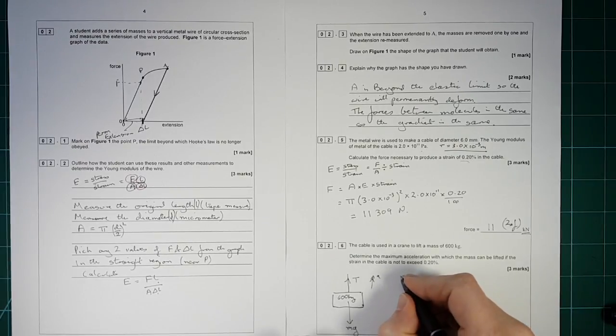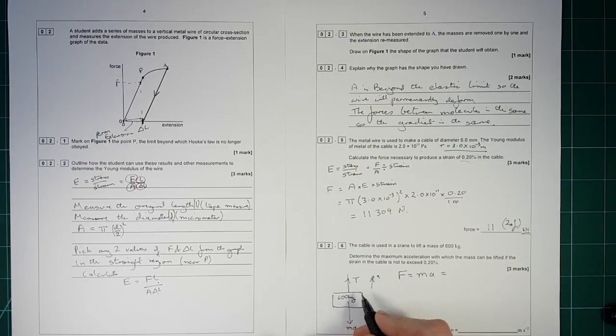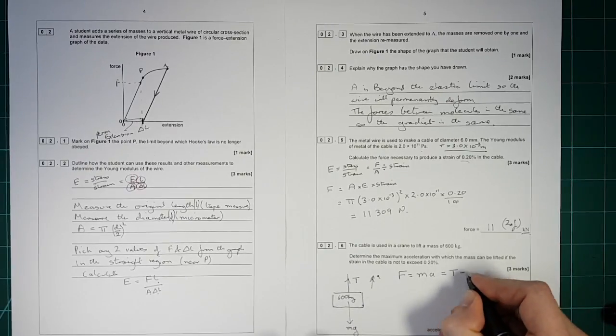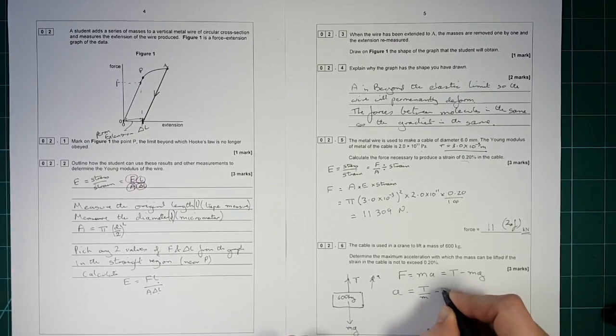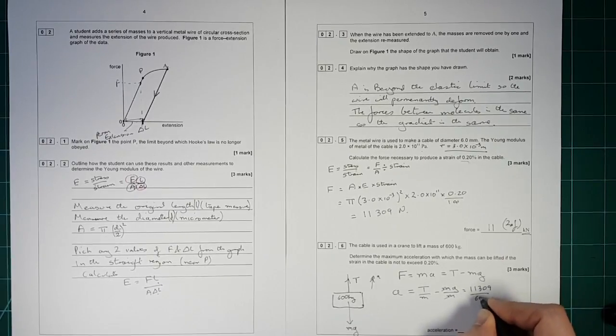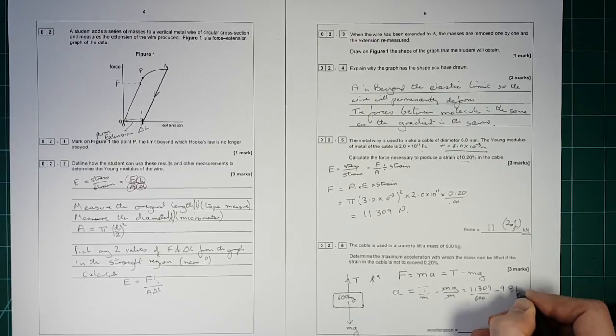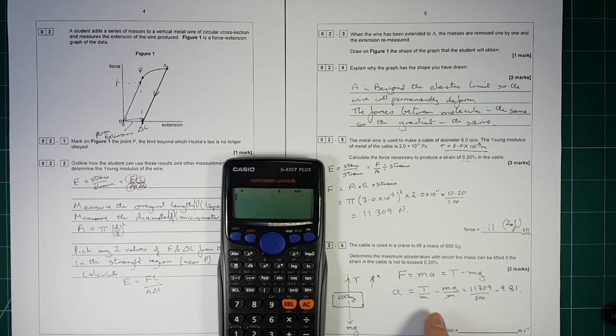Okay, so Newton's second law, the resultant force is equal to the mass times the acceleration, but the resultant force is going to equal the one that's going up, take away the one that's going down, so T minus mg like that. Divide through by m, and I get a is equal to T over m minus mg over m, so they cancel. So I've got T over m, take away g, so that's 11309 divided by 600, take away 9.81, the value for g. So let's try that, shall we?